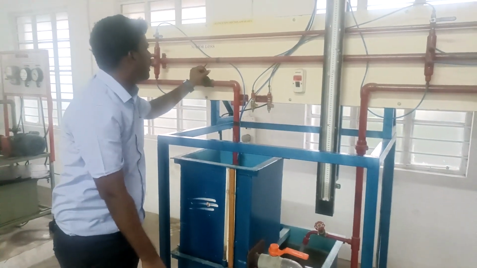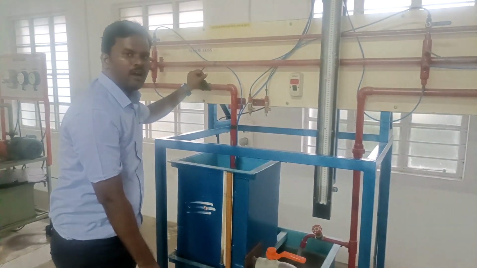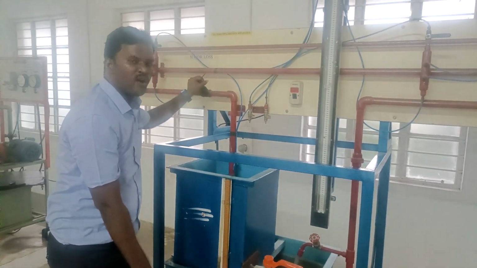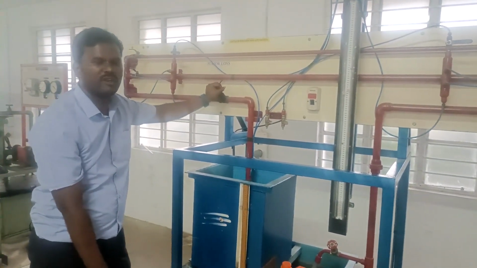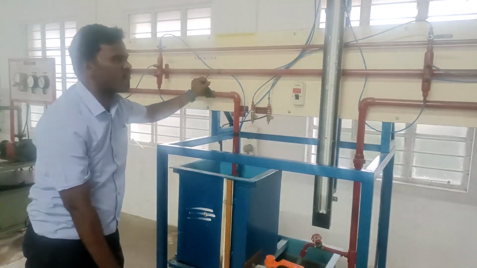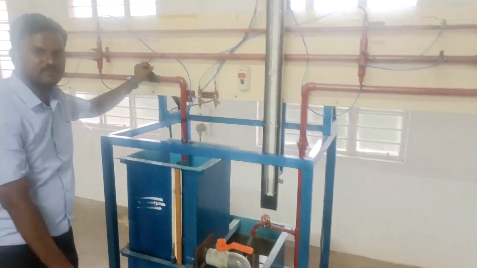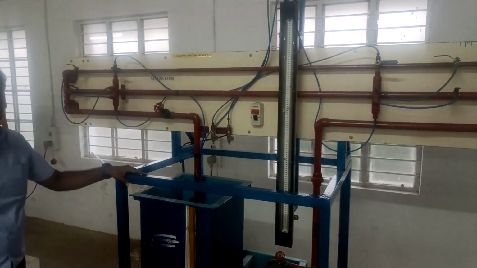Next, friction losses can be calculated using the Darcy-Weisbach law, that is 4FLV squared by 2gD. Using this formula, we can calculate the friction for the given pipe. But the friction loss is the tabulation part. The major loss is due to the friction only. In the observation part, first is the length of the collecting tank, second is the breadth of the collecting tank, third is the length of the pipe, and fourth is the diameter of the pipe.